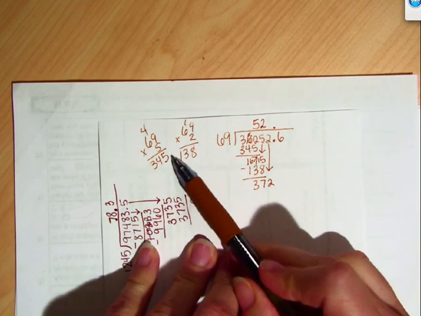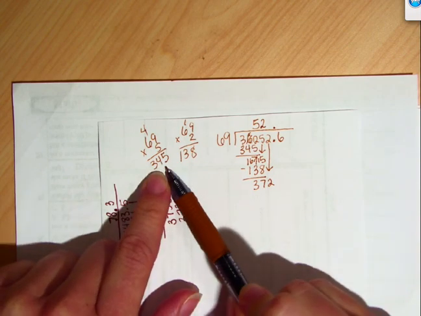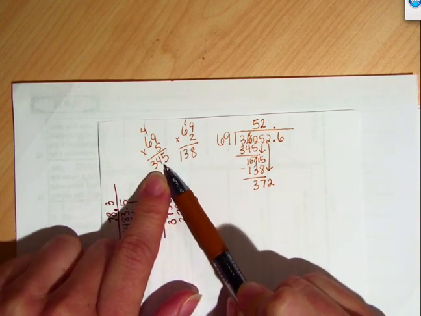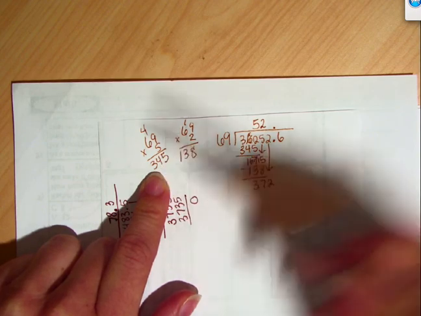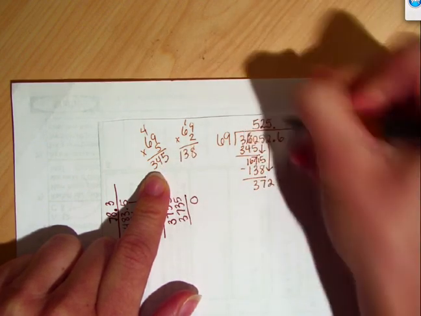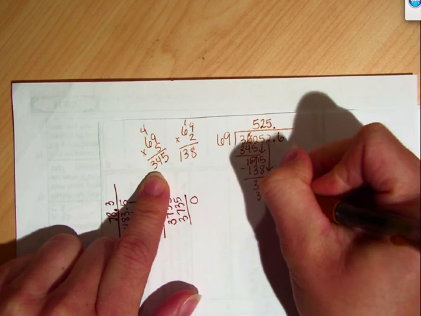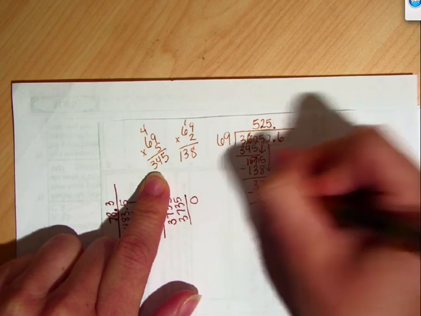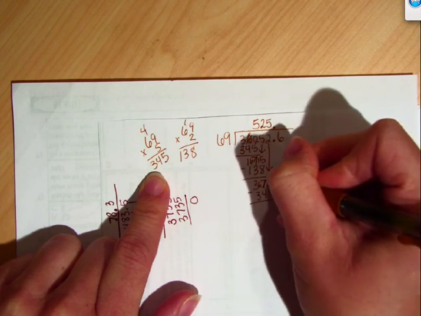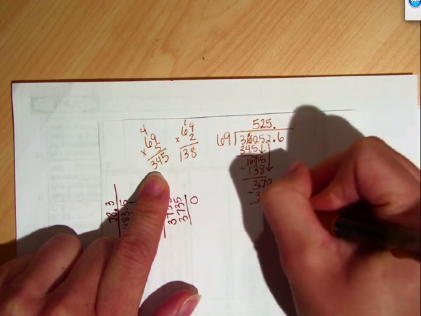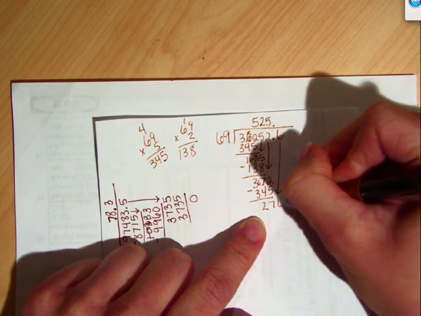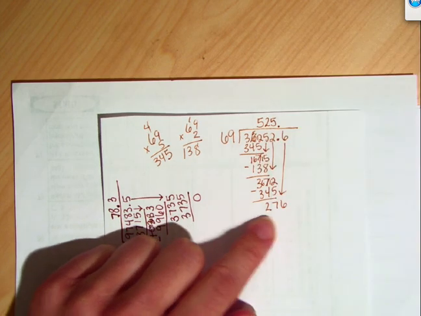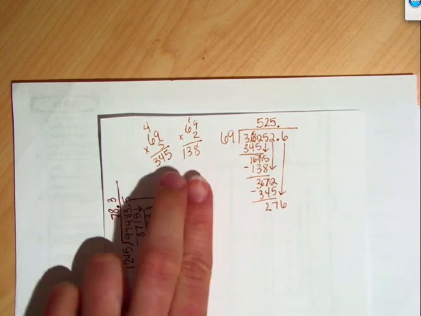372. Well, here was the 335, and we thought if we added in another 60, that would be 395. So I think it's going to be another 5. 345. 7, 2. Yep. Okay, bring down my 6. 276. Well, it's going to be between a 2 and a 5.